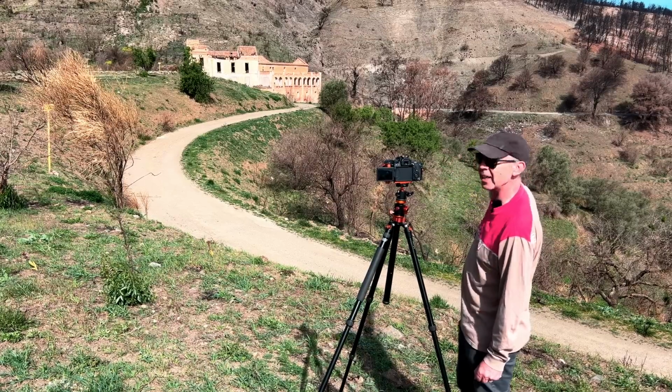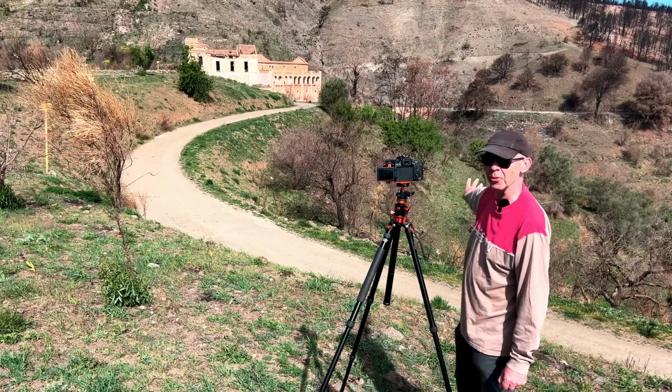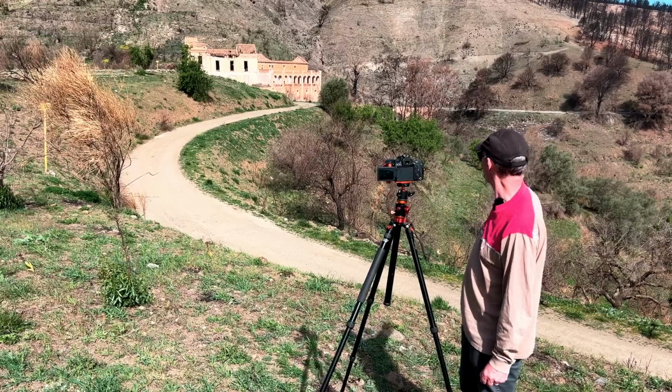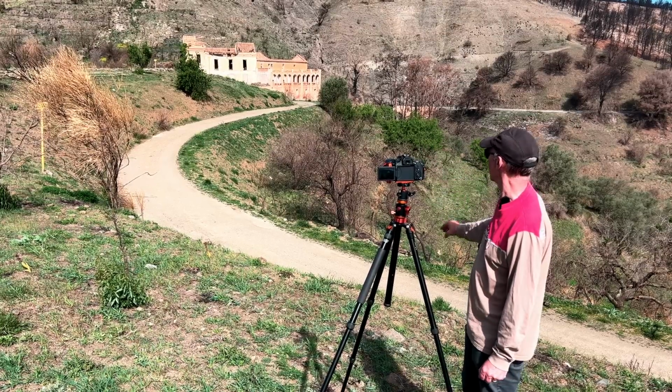Oh, I love it. Cyclists going along the road in the distance. I don't know if you guys can see that. I've cycled that road many a time. I truly love that road, which is how I discovered this ruin as well, by the way.